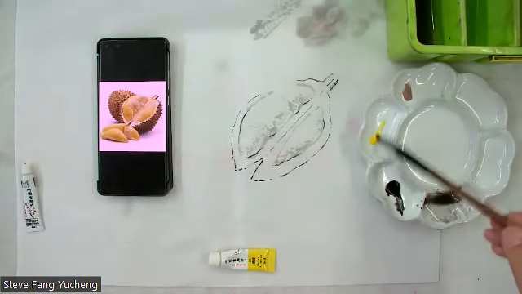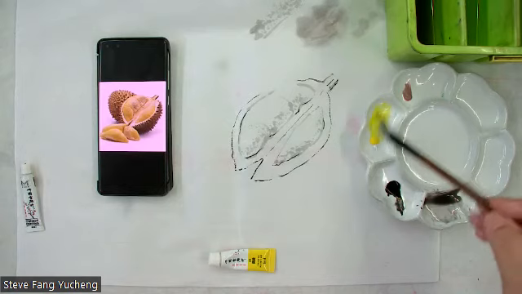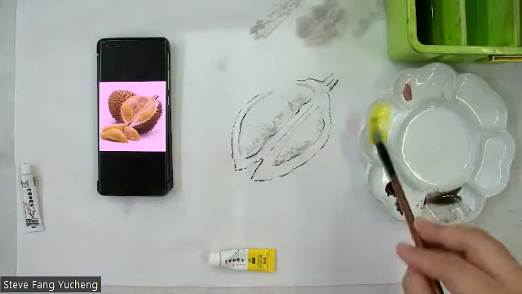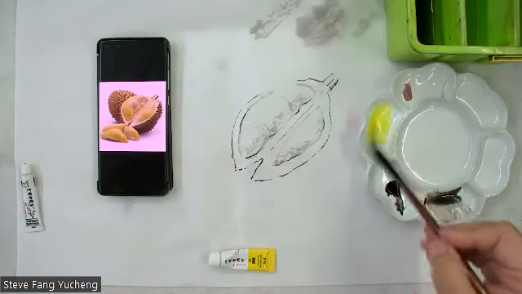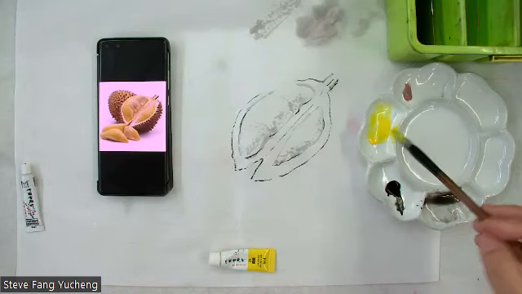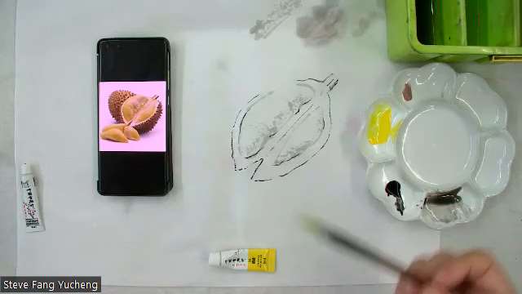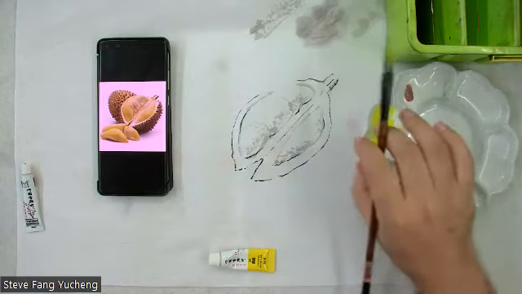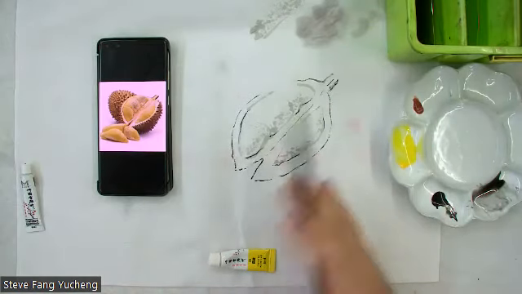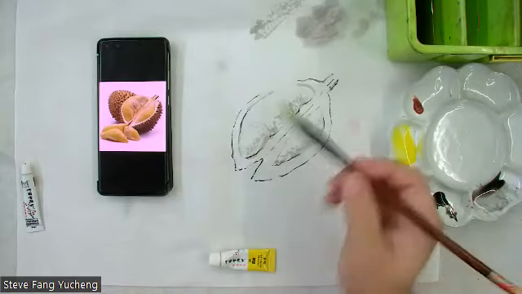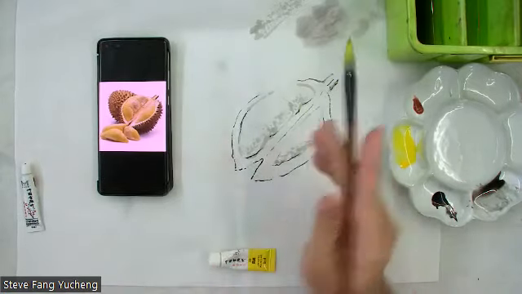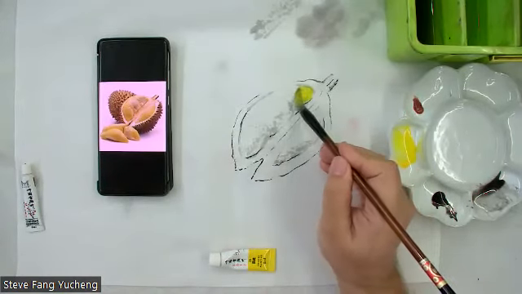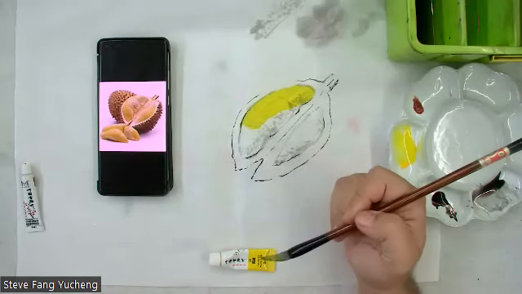Now first, I will just take the yellow. I don't want it so thick, so let's put more water in the yellow. Get the whole brush in this yellow color. Now when we do the color for this one, it's a little bit similar to Western painting, where you need to take note of this layer concept. So once you get the color, remember color doesn't smudge. Water smudges.